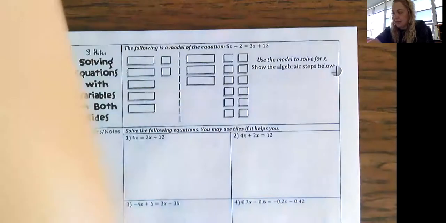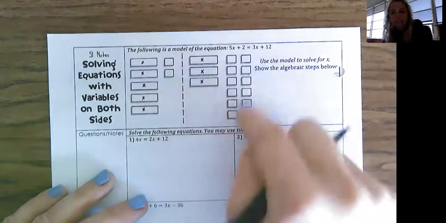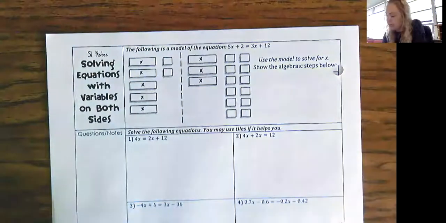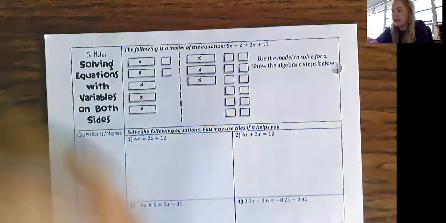To clarify this, I'm going to throw the letter x inside these because these are all representing some unknown quantity x. And then over here, there are 3 unknown quantities x. And then all of these blocks are just a single 1 unit. That dash sign in the middle is going to be our equal sign in this image.